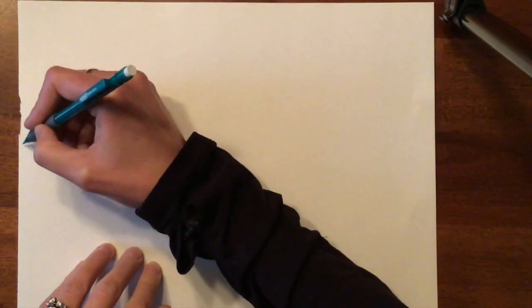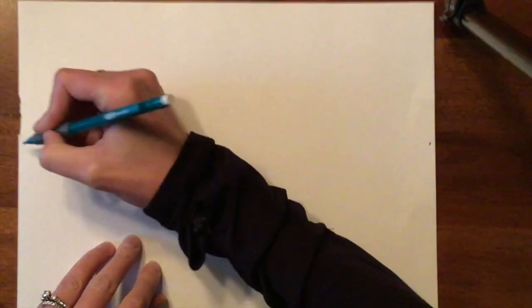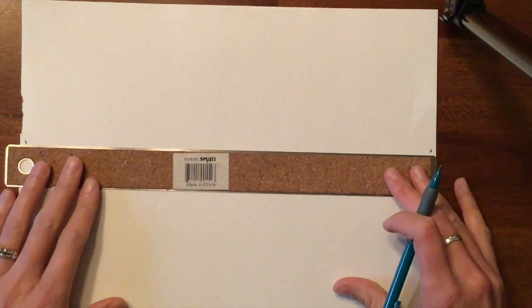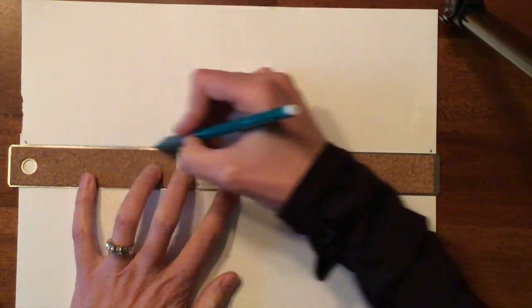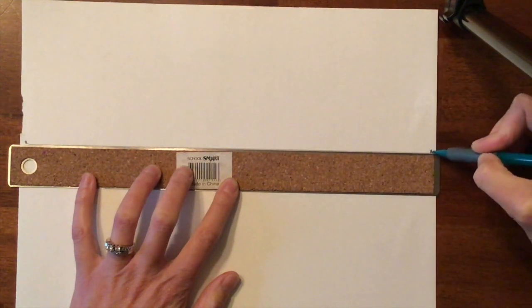And then you're going to turn your paper in the horizontal direction, and in the middle of each side you're going to put a dot, okay? So it looks like this. And then you're going to connect the dots. Okay, so it looks like that.